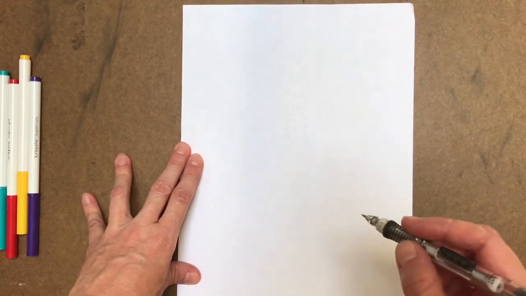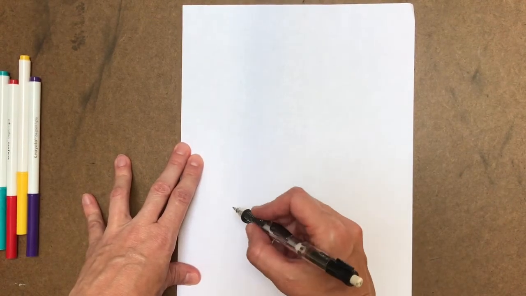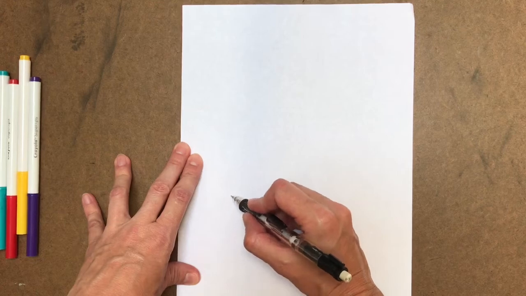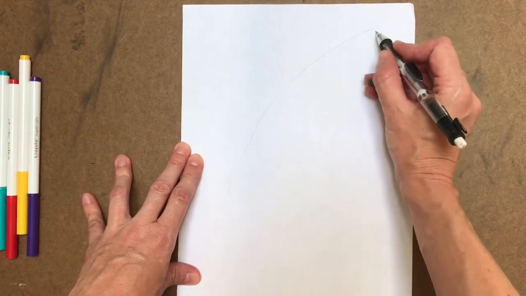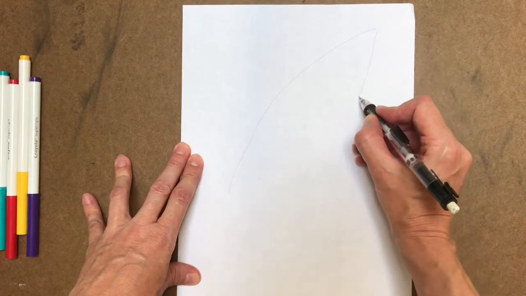Hello again, everyone. So now we're going to start our Roy Lichtenstein piece. I'm actually going to be drawing a rocket. So we're going to start by going up like this. And I'm doing all this in pencil to start.